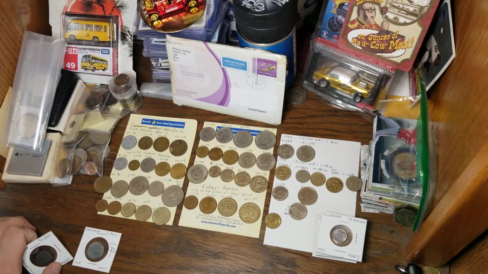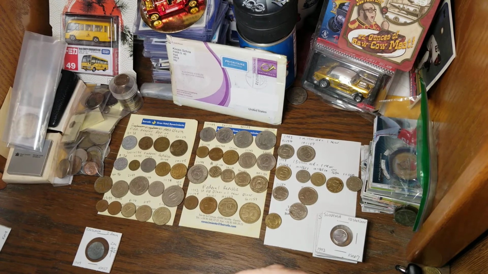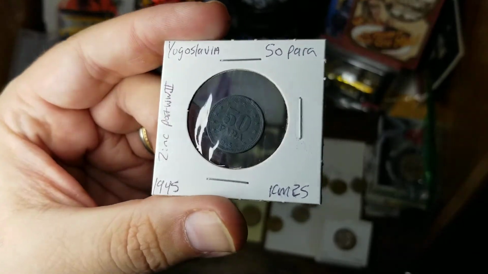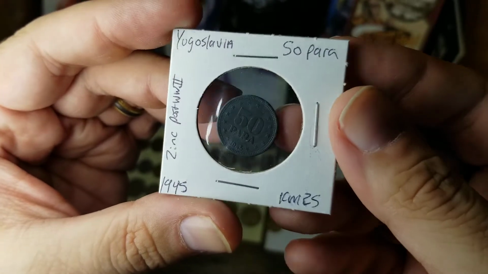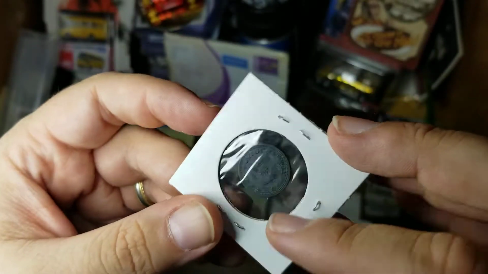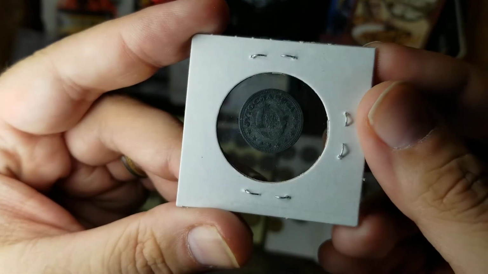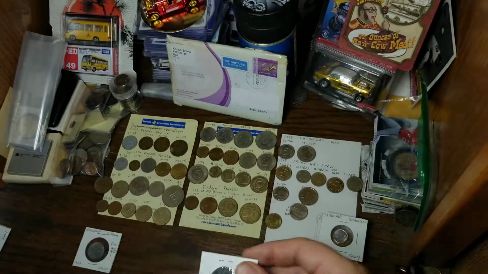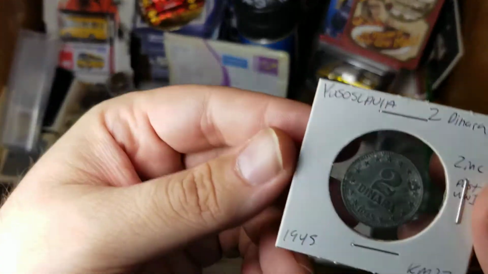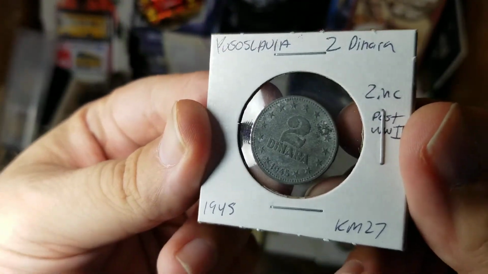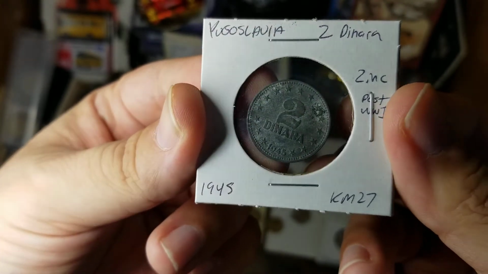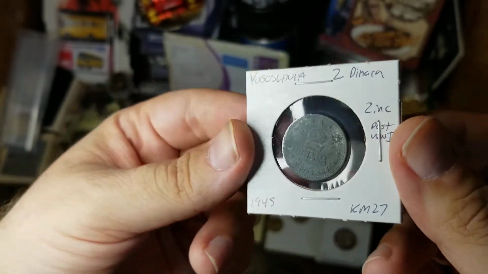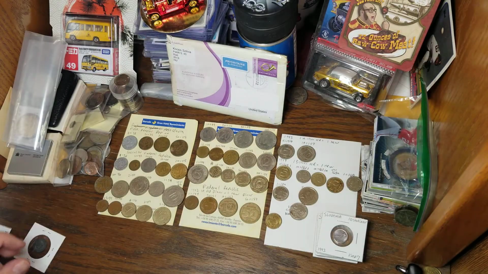I've pulled a couple of older coins out of my collection to add to what we're going to look at today. But during World War II, when a lot of countries in Europe were making coins out of zinc, here we have a 50 para coin. And then a 2 dinar coin, or they would say dinara. And just like we have dollars and cents, they have dinar and para.